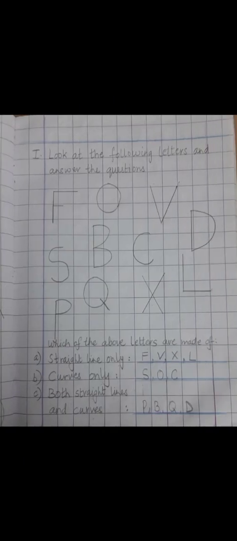Look at the following letters and answer the questions. These are the letters of the alphabet: F, O, V, S, B, C, D, P, Q, X, L. Now the questions are, which of the letters are made of A, straight lines only? Which are the letters which are made of straight lines only?